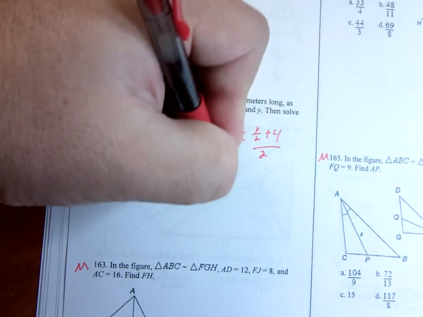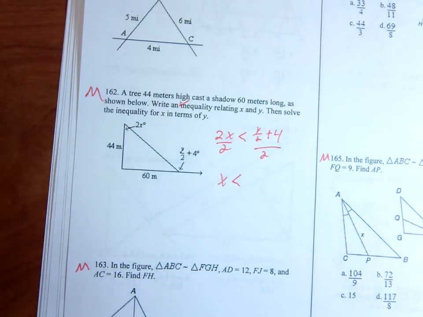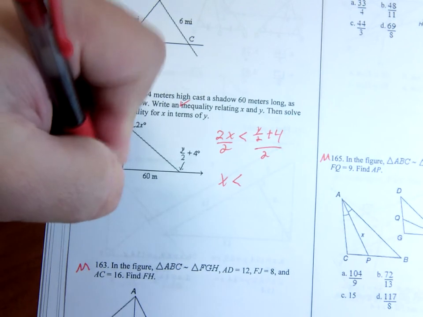Now, this is the part where people kind of freak out. They're like, what do I do? Do I divide the whole thing, part of it, only one of them? Let me show you how to make sense of this. I'm going to do the same problem over here, and you will be able to see exactly what you should do.